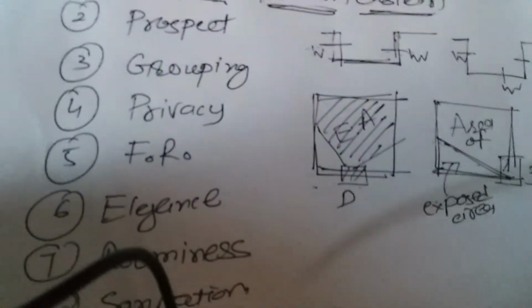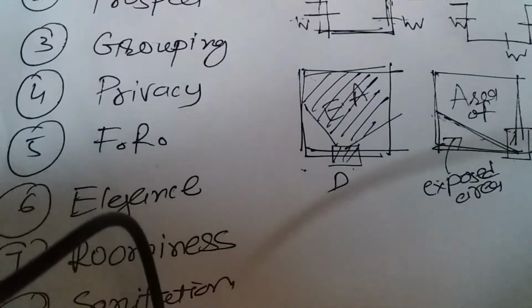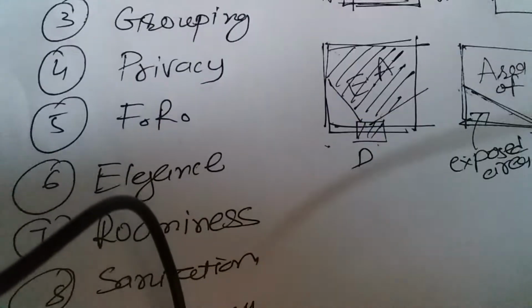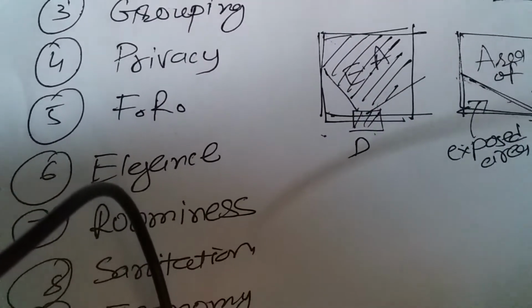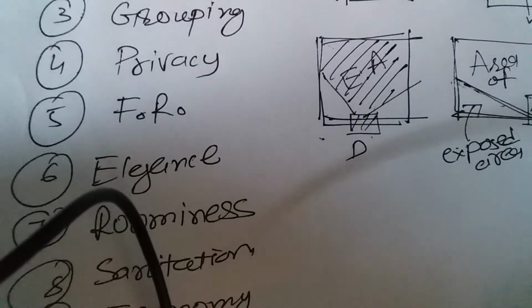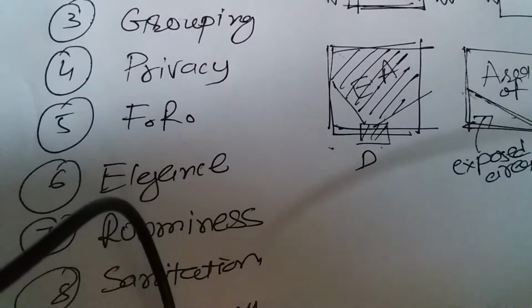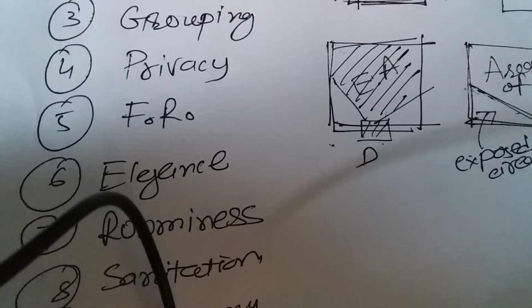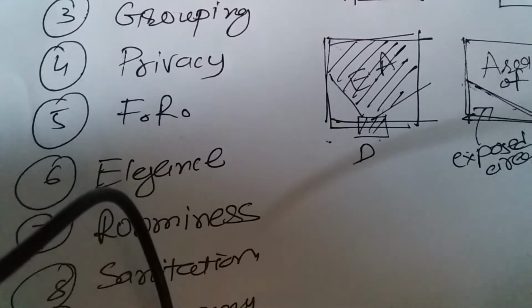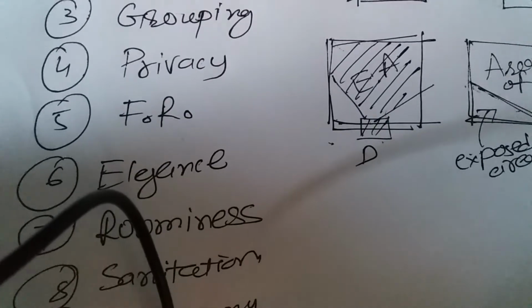Now, the success of function planning is revealed in the plans showing detailed furniture arrangement in the various rooms. For example, the arrangement of sofa, chairs, tables, carpets, televisions and other decorative pieces in the living room, chairs and dining table in the dining room, cupboard and refrigerator in the kitchen, bed, easy chairs and dressing table, etc. in the bedrooms.